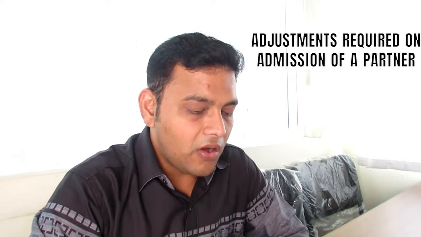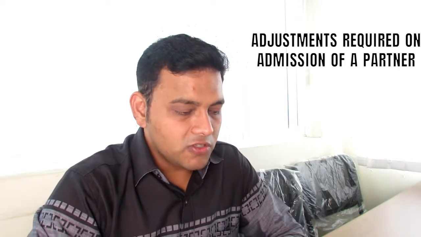If you go to 5.2 page number, you can see the adjustments which are required on the admission of a partner. So the first step is going to be finding the change in the profit sharing ratio. You determine the new profit sharing ratio and the sacrificing ratio, because the old partnership comes to an end and the new partnership starts. So this is the reason why we need to find out the new profit sharing ratio. The second step is the valuation of goodwill, and third step, adjustment of the revaluation of assets and liabilities.